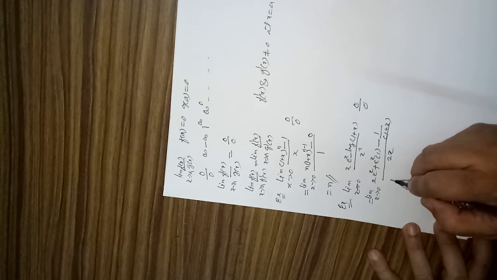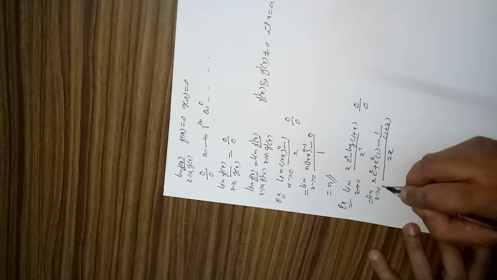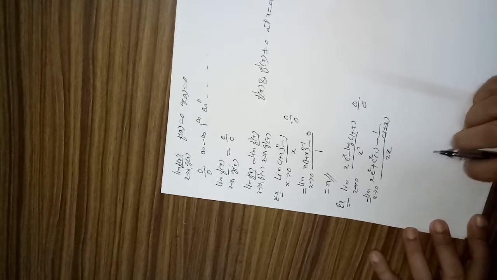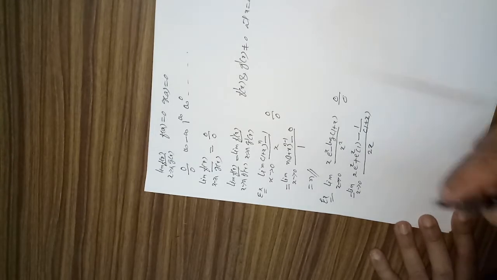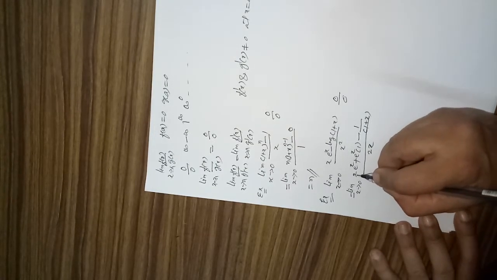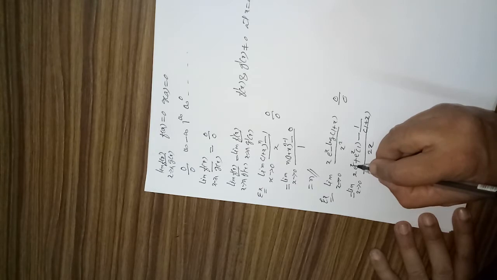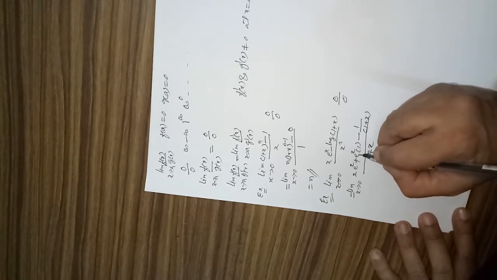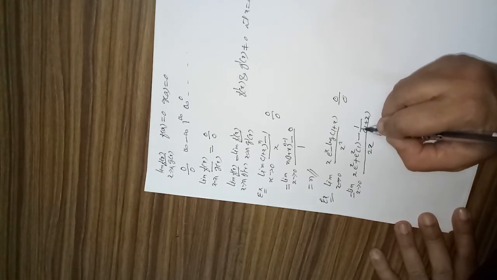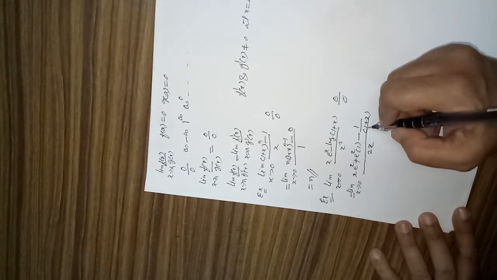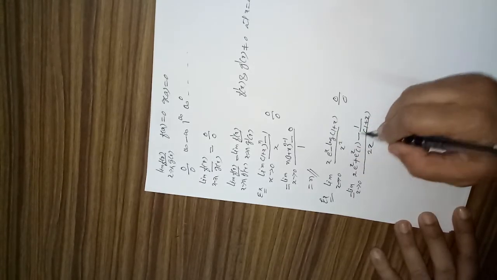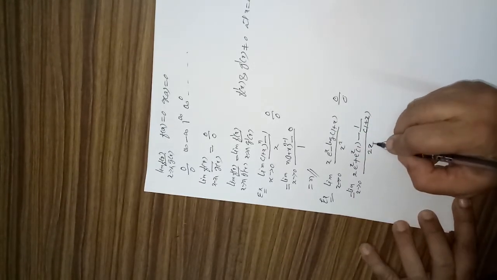Now we shall check numerator and denominator at x equal to 0. What is value of numerator and denominator at x equal to 0? Now if we put x equal to 0, it will be 0 into e raised to 0 which is 1, plus e raised to 0 which is 1, minus 1 upon 1 plus 0 which is 1, that is 0 again, and denominator 2 into 0 is 0.